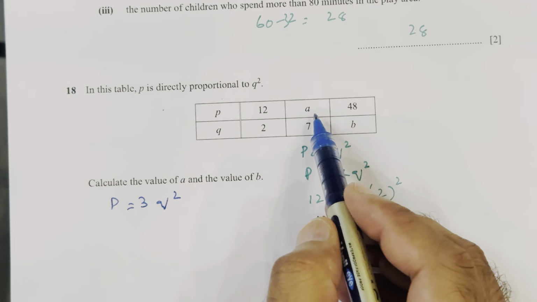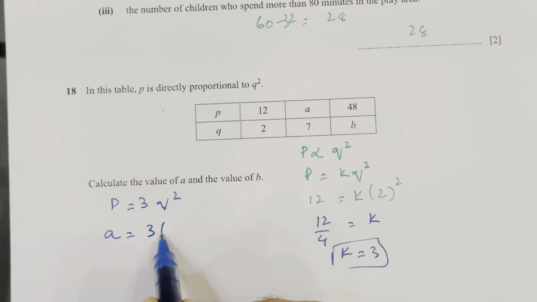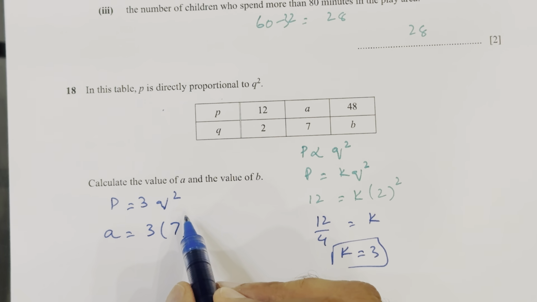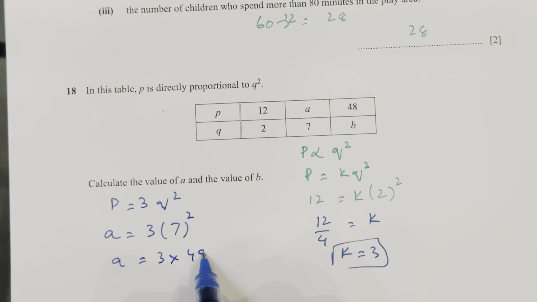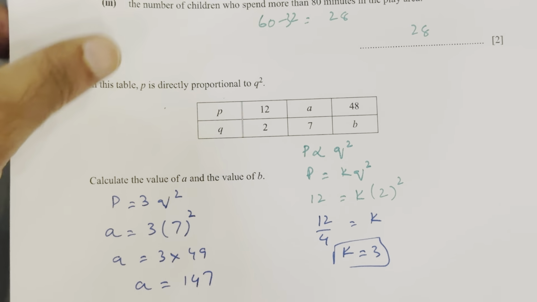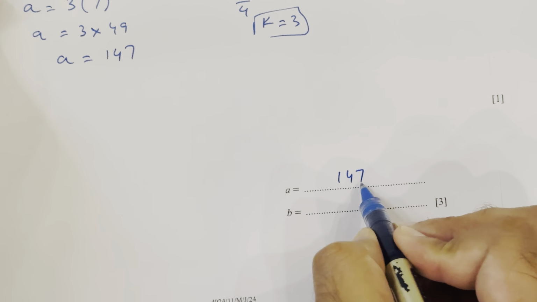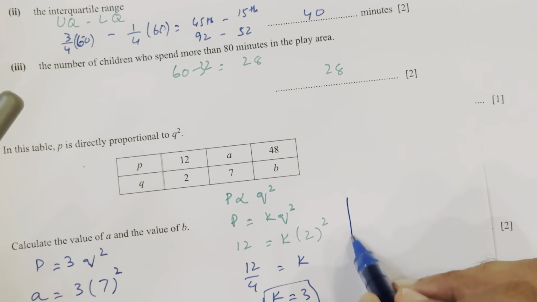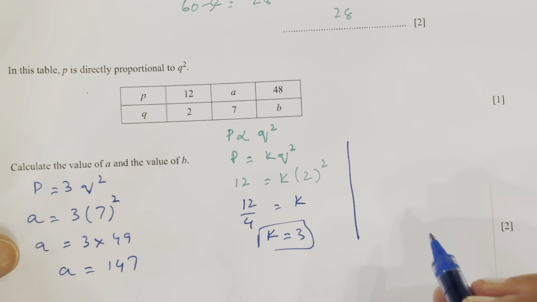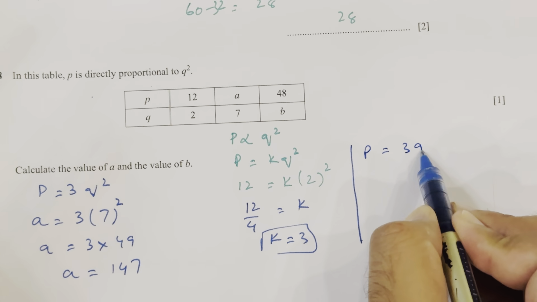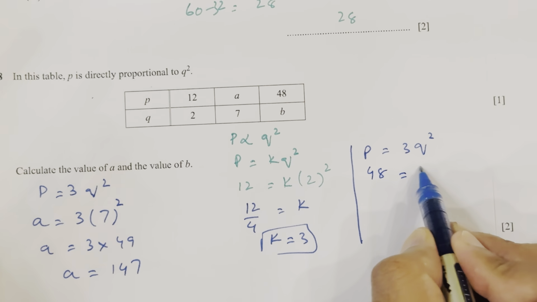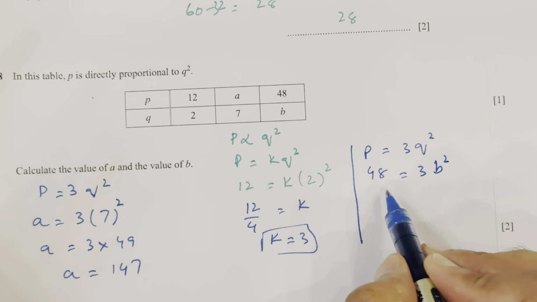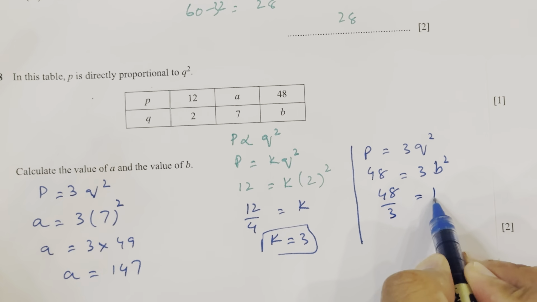Now we need to find the value when P is equal to A. Then the value of Q is 7 squared. So A is equal to 3 multiplied by 49. The value of A would be 147. So this is the answer for the value of A. Now we need to find the value of B. We know that P is equal to 3Q squared, and the value of P is 48, and the value of Q is B squared. 48 by 3 would be B squared.